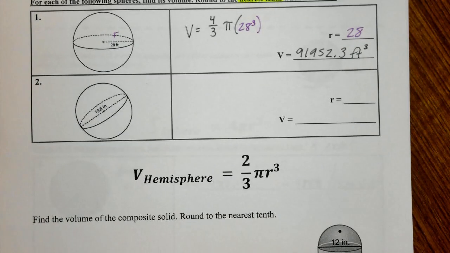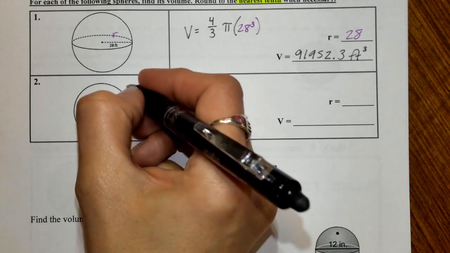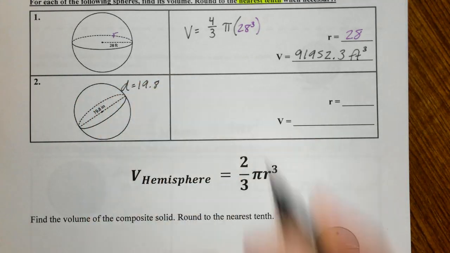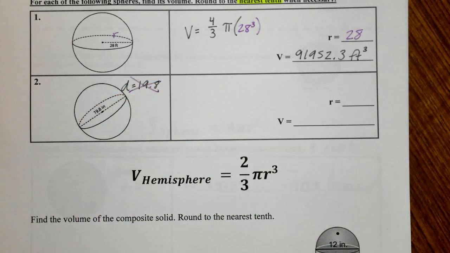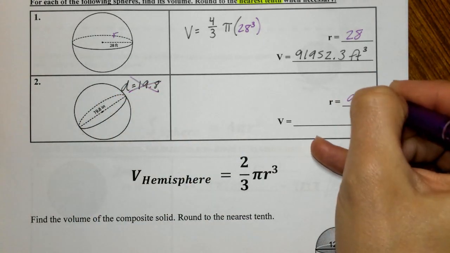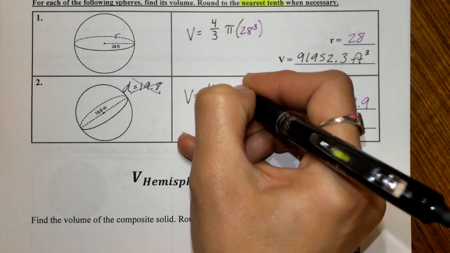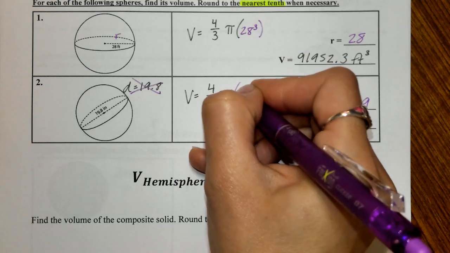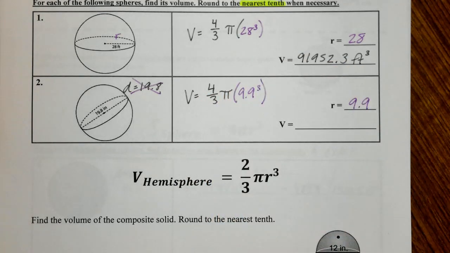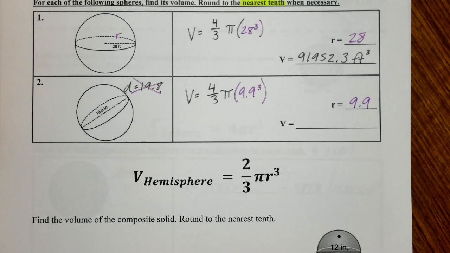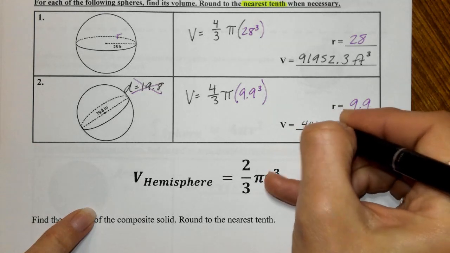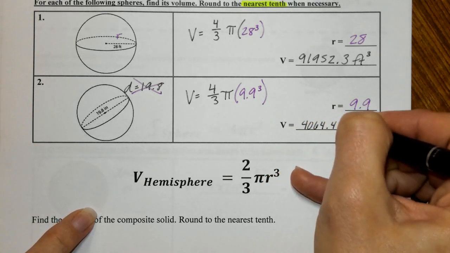All right, next problem. They're going to give us the diameter. The diameter is 19.8. We want to take half of that, and our radius is going to end up being 9.9. So just filling it in, volume equals 4/3 pi, and we're going to plug in 9.9, being very careful that we are doing this to the third power. Go ahead and practice on the Desmos, whichever calculator, and when we plug all of this in at one time, we're going to end up with 4,064.4 inches cubed.